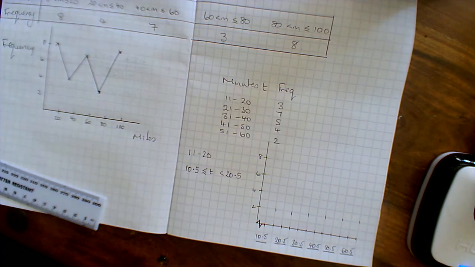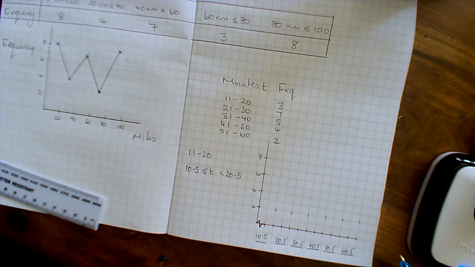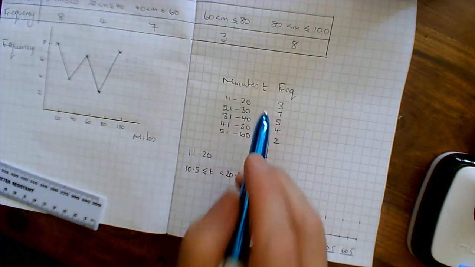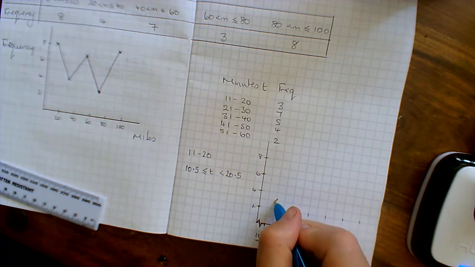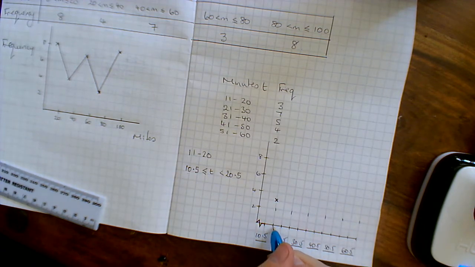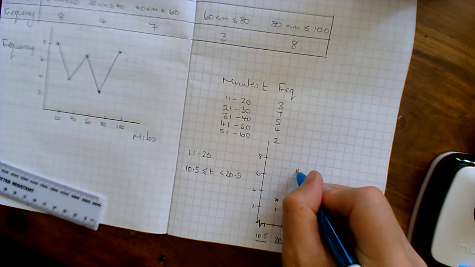I thought that was a bit awkward, writing those things. That doesn't normally happen. Normally you just have to draw a frequency polygon, and it wouldn't usually be written like this anyway. Now we're going to go in the middle of 10.5 to 20.5, that's 11 to 20, go up to 3, and put a cross here. The next one, between 20.5 and 30.5, we go up to 7, so put a cross there.